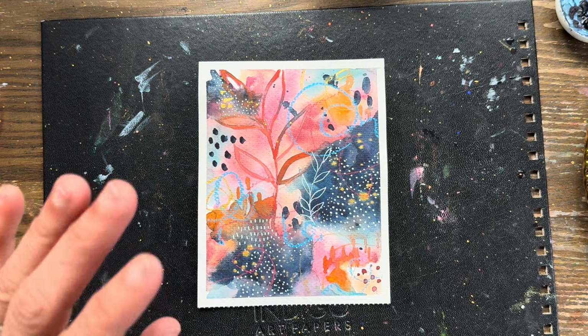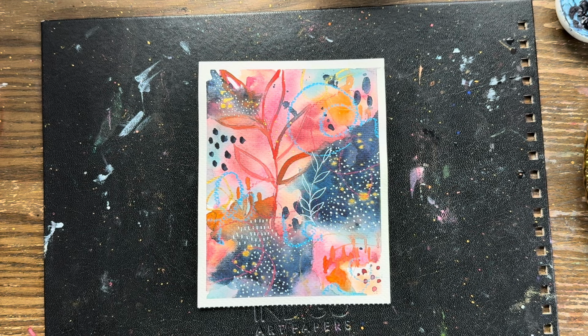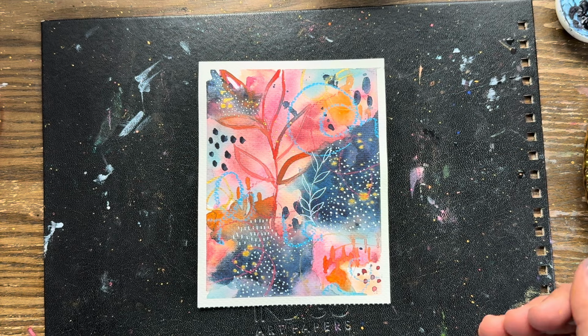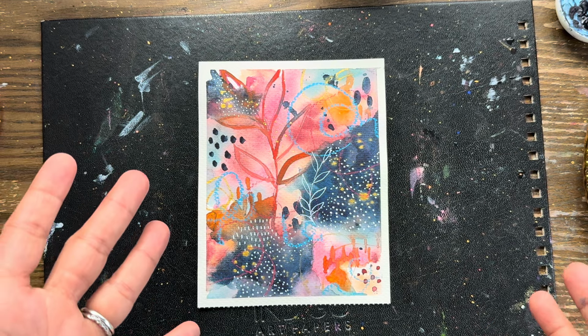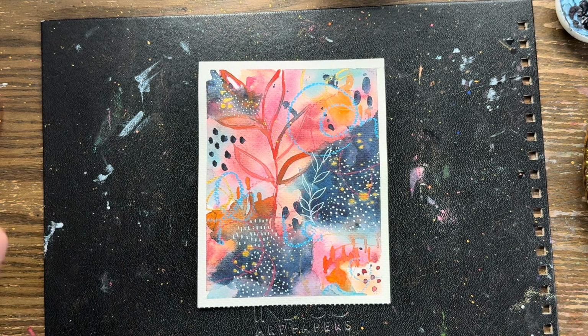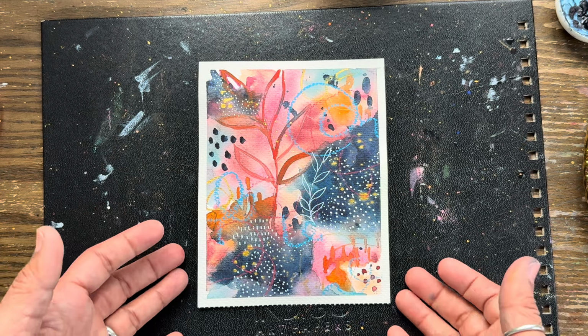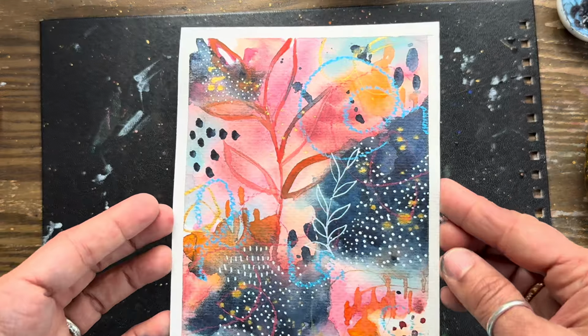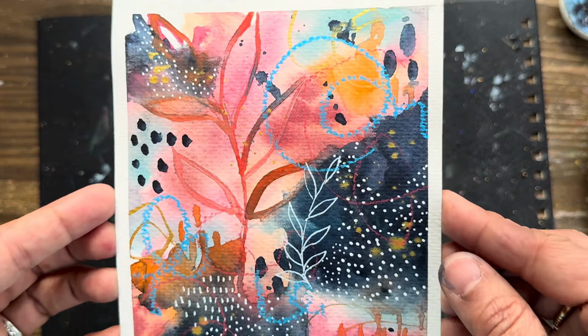So next time your abstracts feel off, don't start over. Just ask yourself, where is my darkest dark? Where is my lightest light? And then respond to that. And your painting will come to life, just like this one.